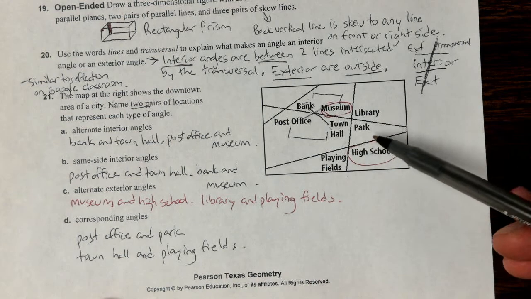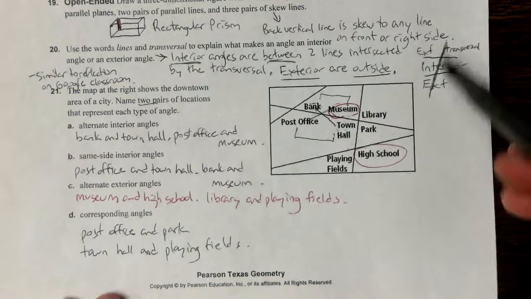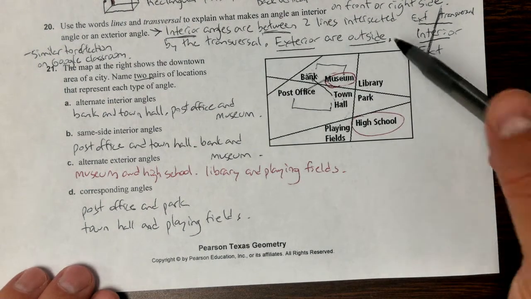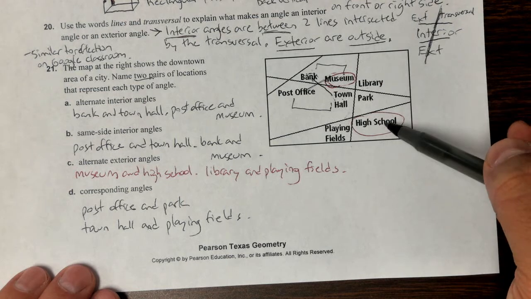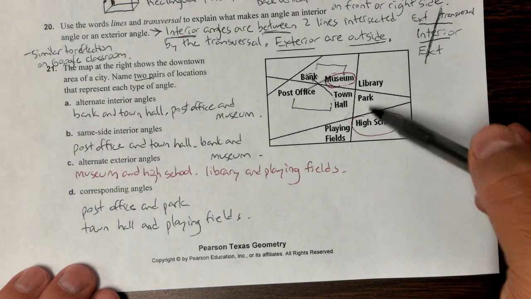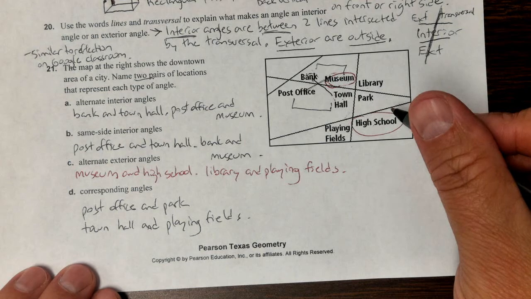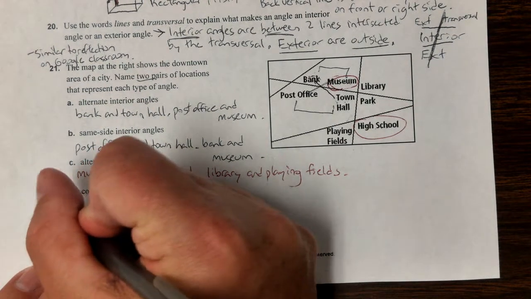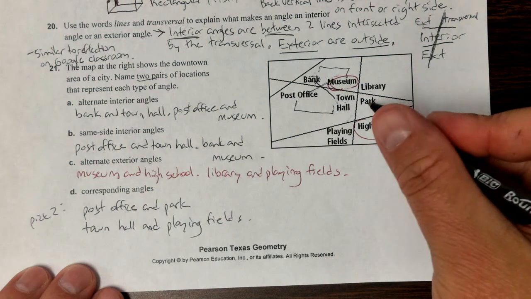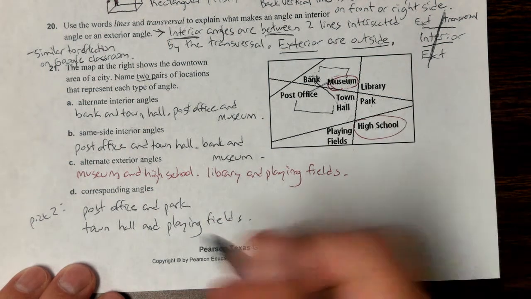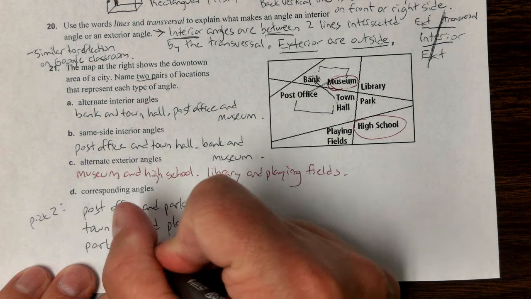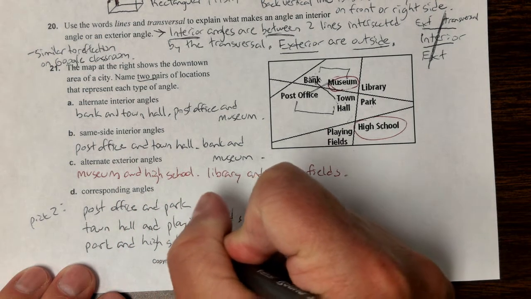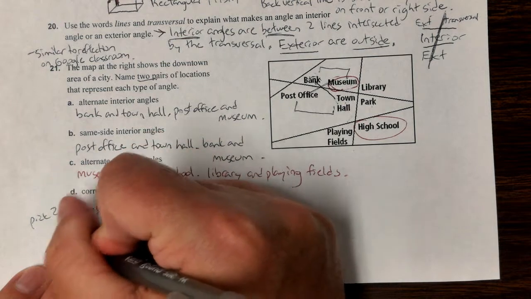And another would be the park and the high school. But make sure you know it's not the library and the high school. It would be the park and the high school. I guess I will write it, but you don't have to. So pick two of these, and park and the high school is another valid answer. So all of those are correct.